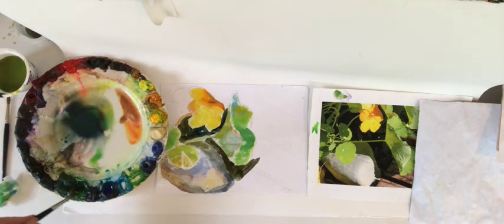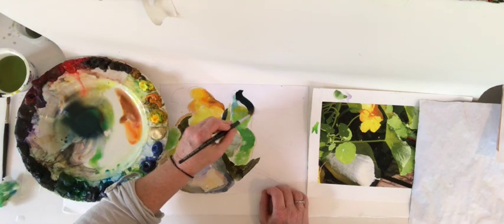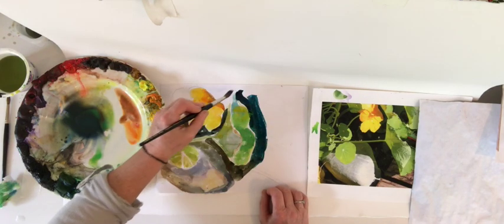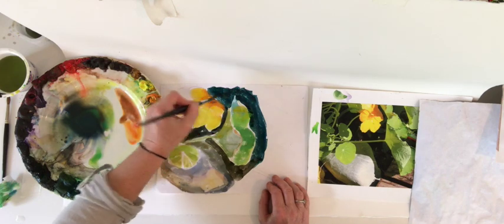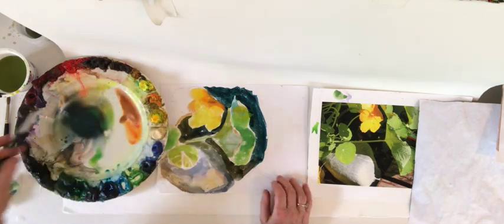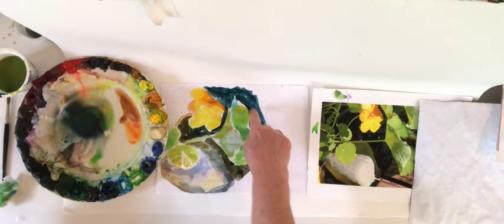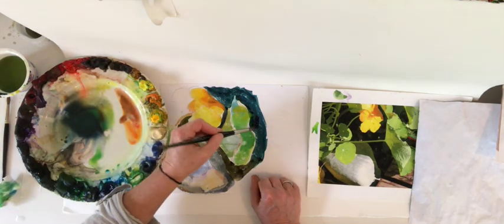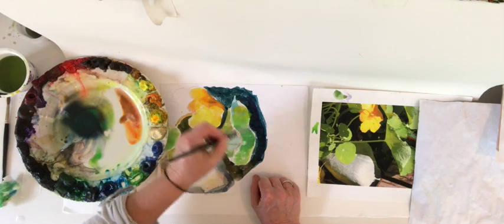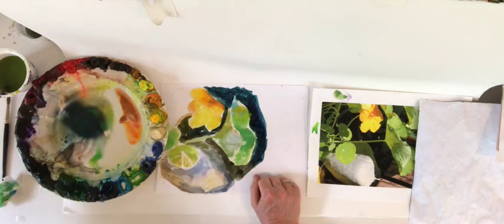Almost done. So that was sort of artistic license, taking a pairing, making this a little bluer. Maybe even bring a little bit of purple in here. Oh, that's nice.